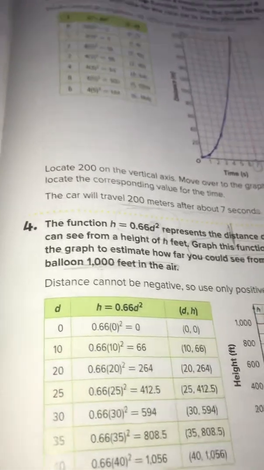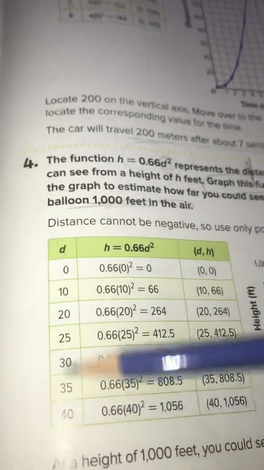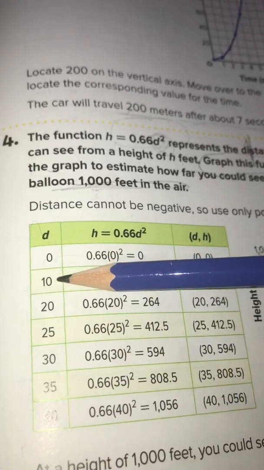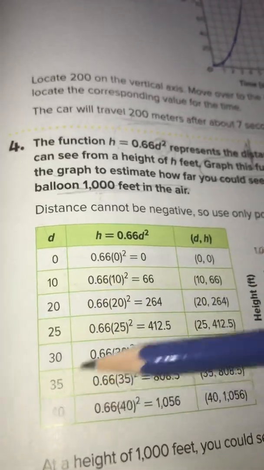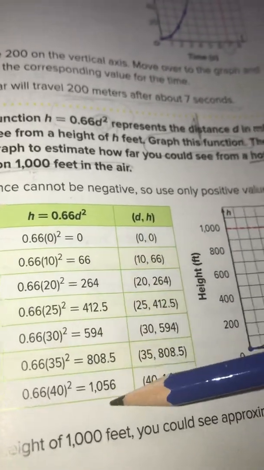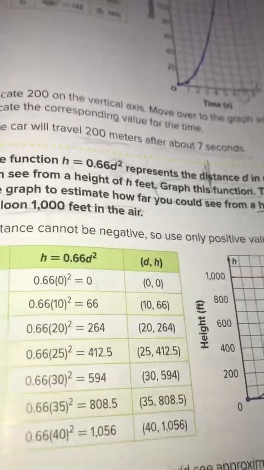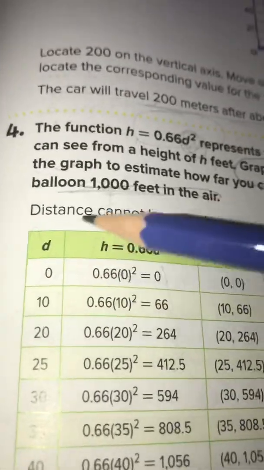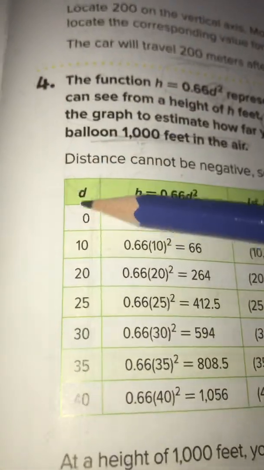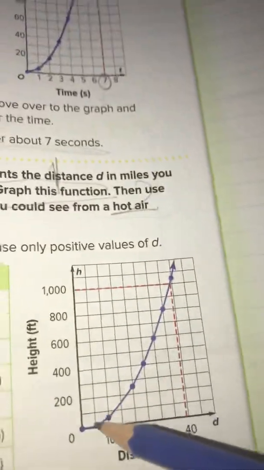I use positive values. So now, as you can see, the person chose numbers that go by 10, and some numbers by 5. So this way, they can only plot whole numbers, okay? It is easier to plot whole numbers than it is to plot decimals. Okay, so now once you make your table and you've discovered you cannot use negative numbers because your d stands for distance. So that's why these are only positive. And then you plotted your graph.